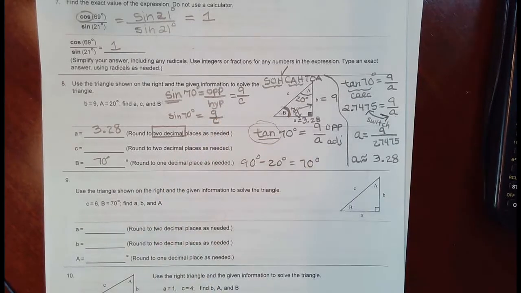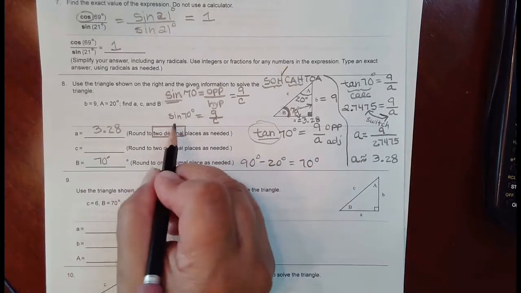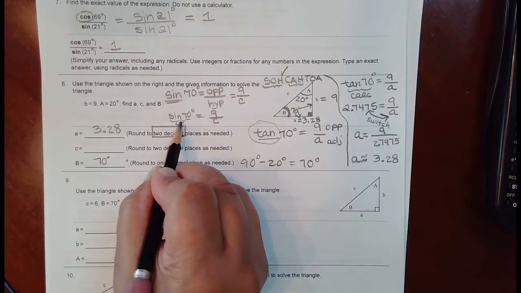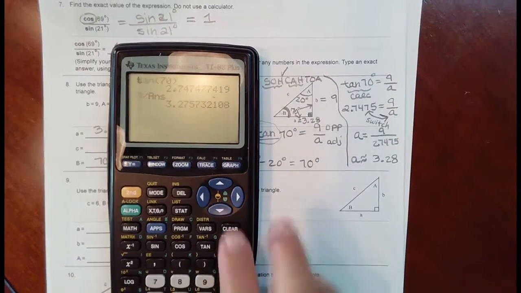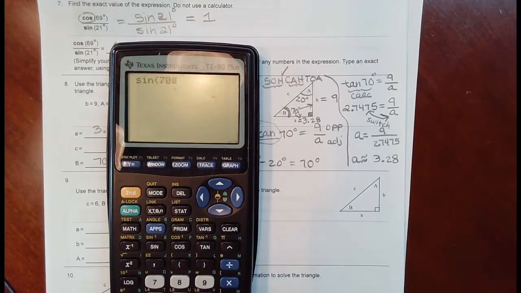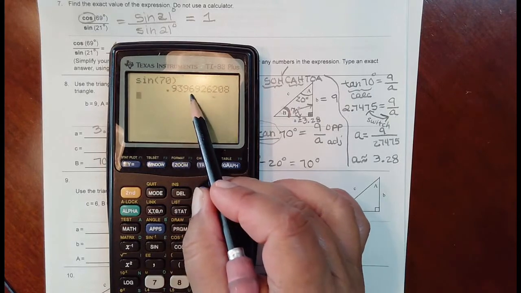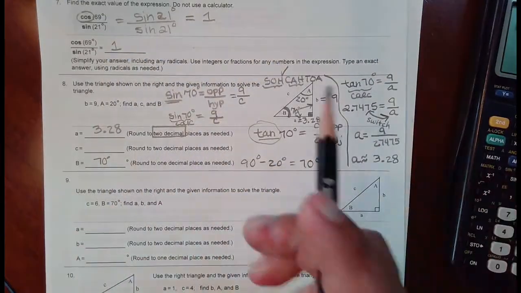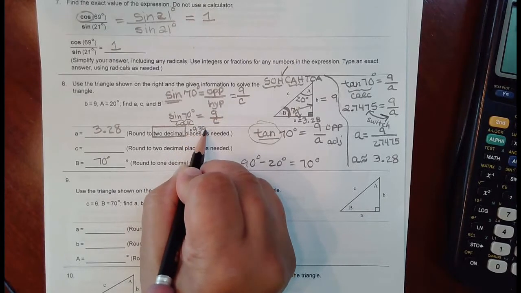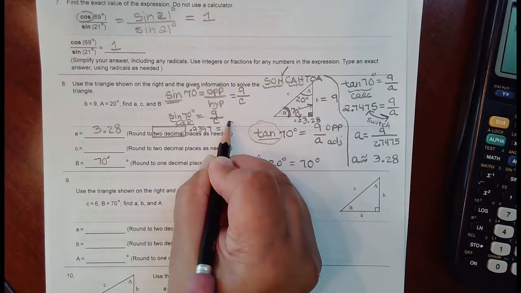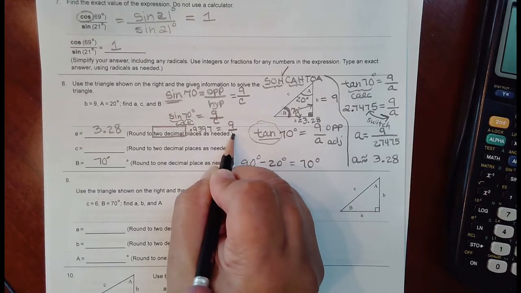And just like I did the last problem, I'm going to get this from my calculator. So sine of 70 is 0.9396. I'm going to leave that in my calculator, but I'll write 0.9397 as what it was. 0.9397 is equal to 9 over c.